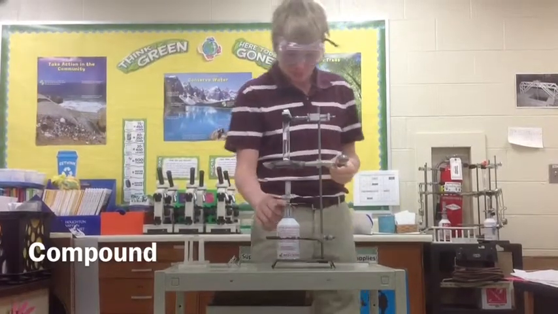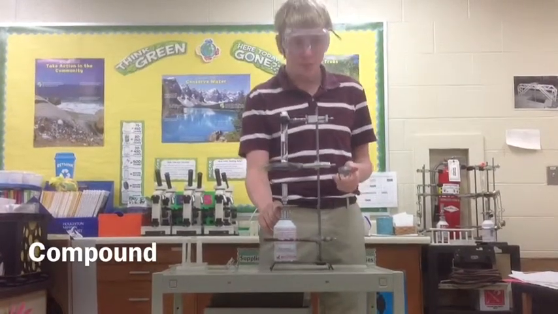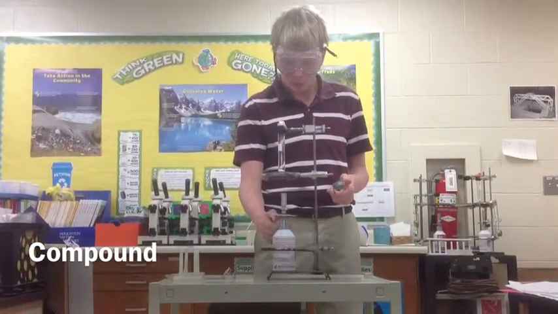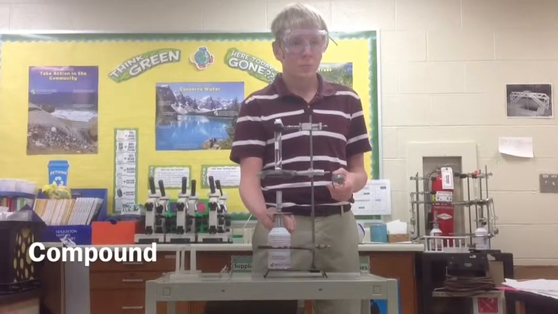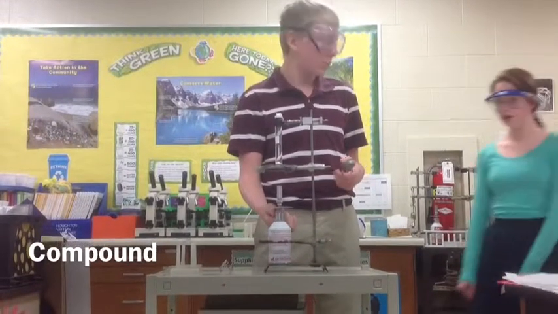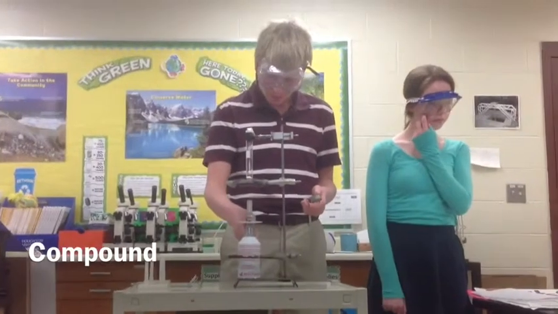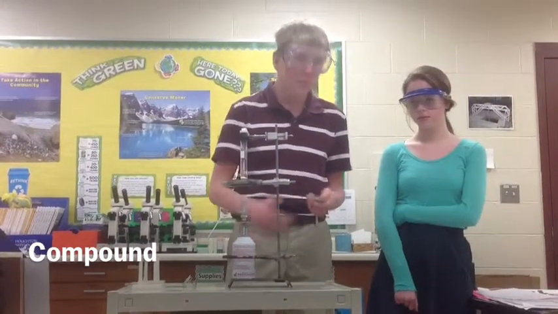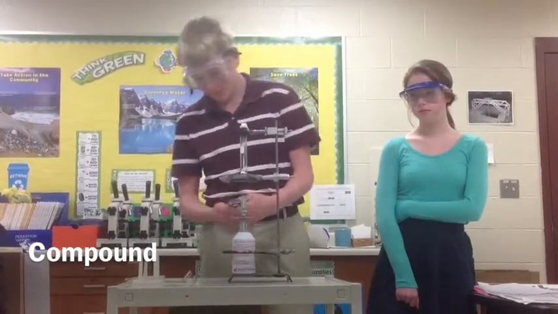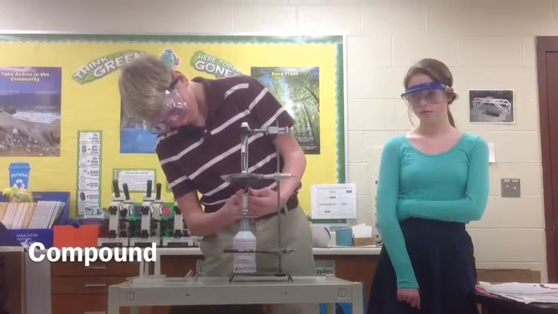So what they're showing you are two pure elements, copper and sulfur. Copper is chemical element Cu, the formula. The formula for sulfur is S. And what they're doing is they're going to heat it together.